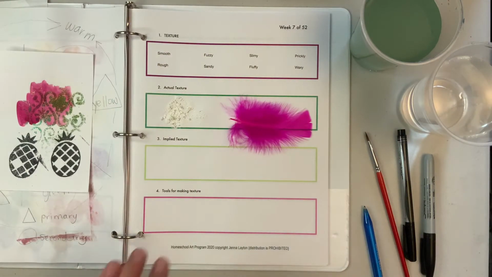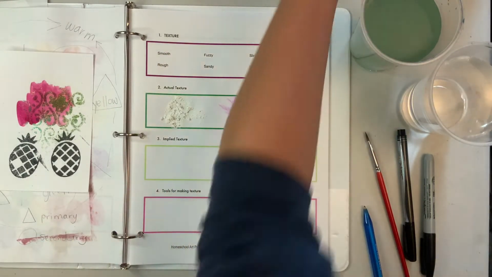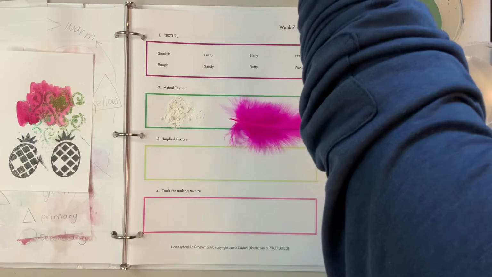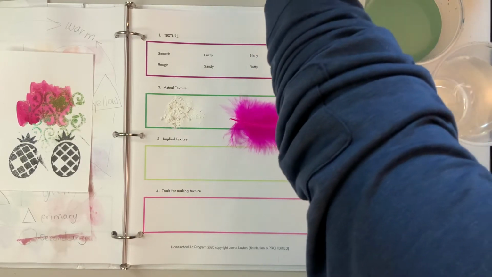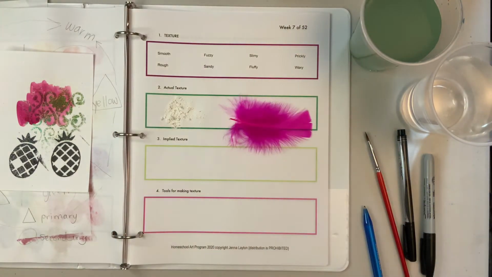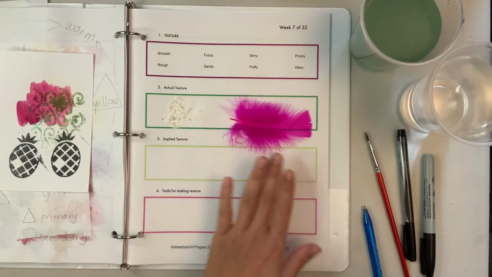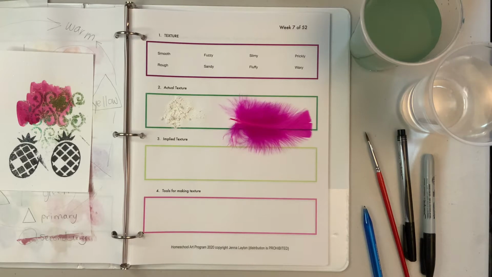So, actual texture is pretty self-explanatory when you can feel it. Implied texture is when it's drawn on or stamped on, but the surface is still the same. It's still smooth.